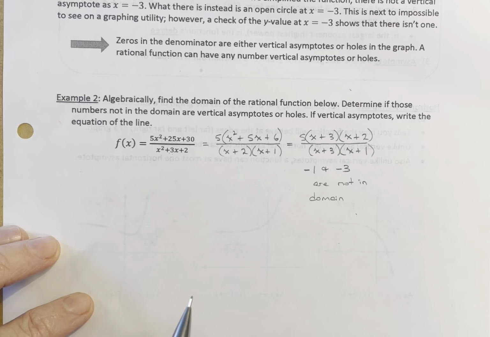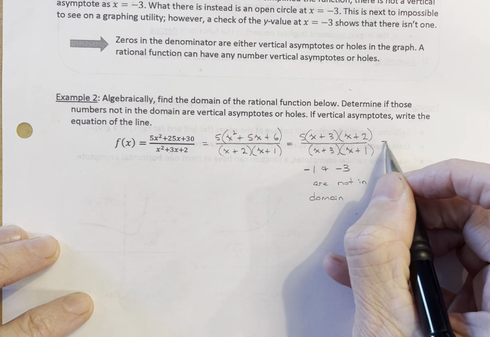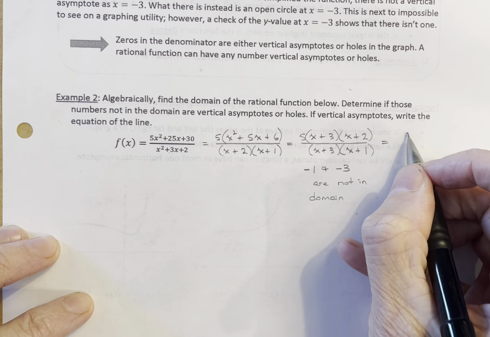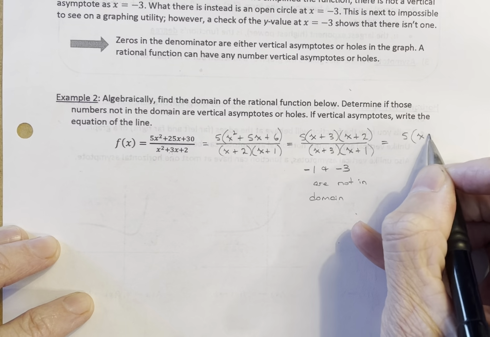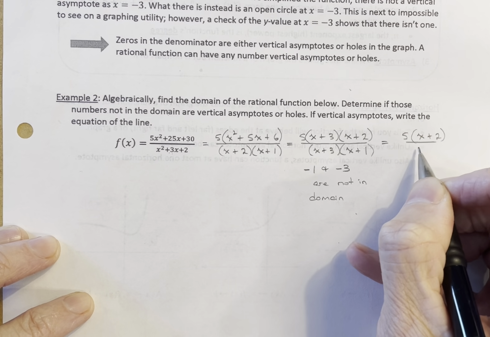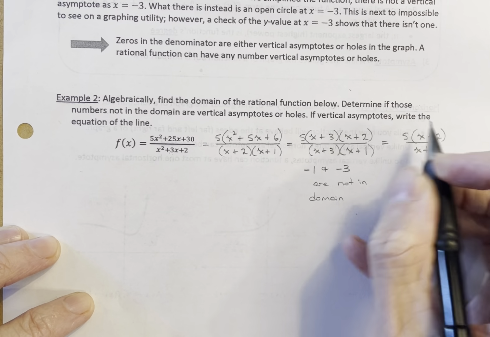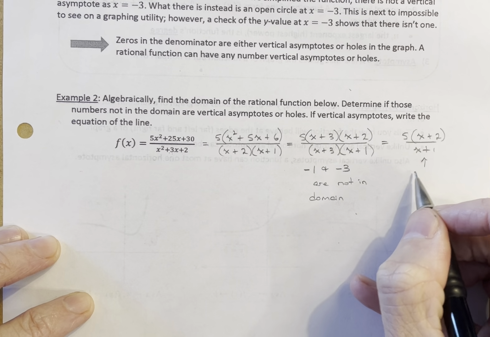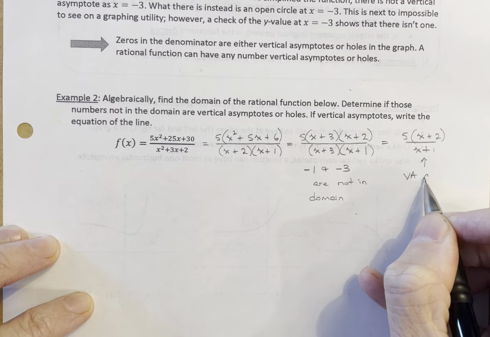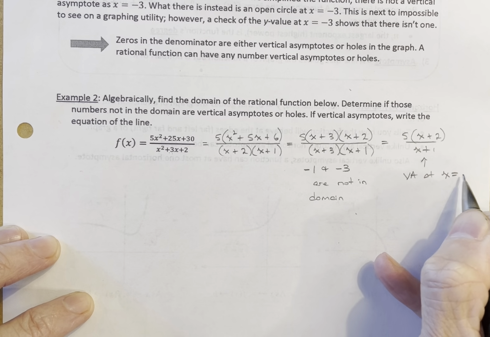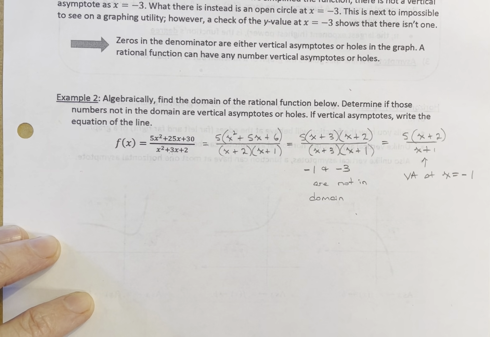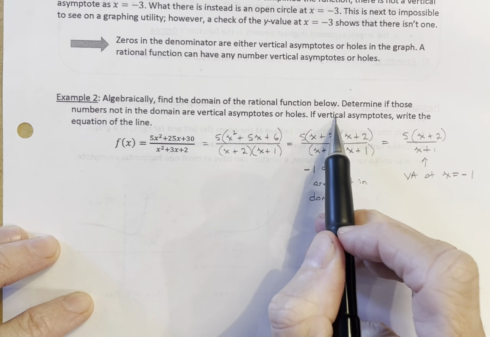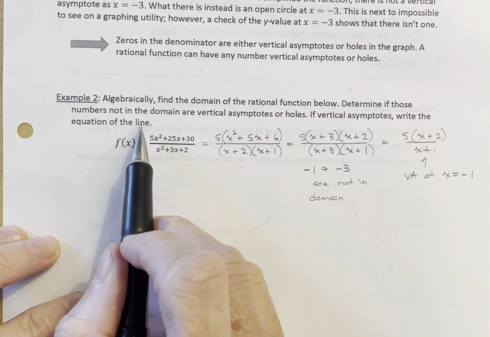Are they one and one? Well, if we simplify it, we have 5 over x plus 2 divided by x plus 1 because x plus 3 is a common factor. This tells us we have a vertical asymptote at x equals -1. If vertical asymptotes, write the equation of the line.